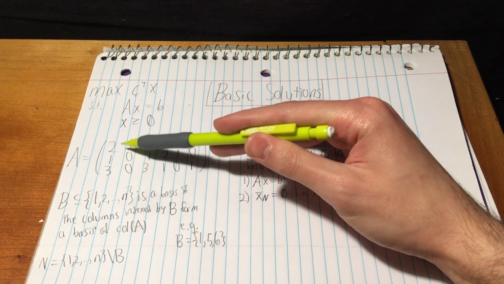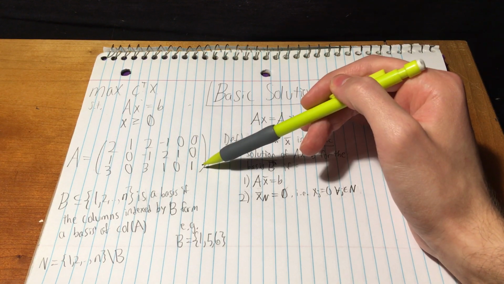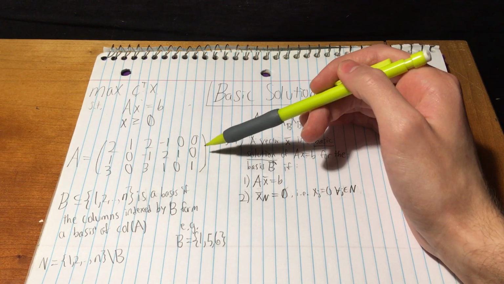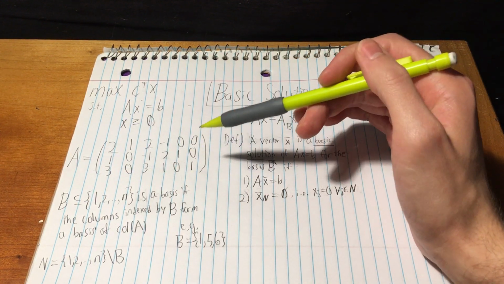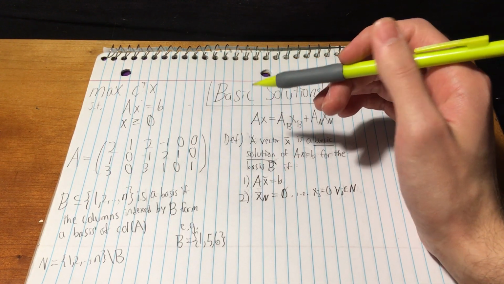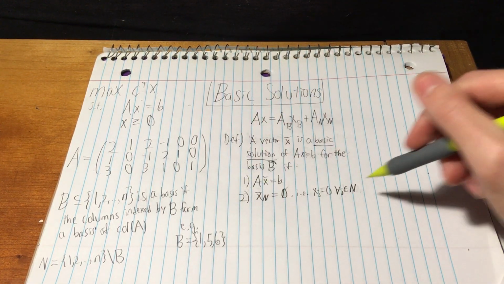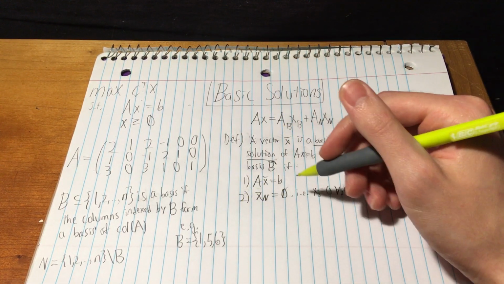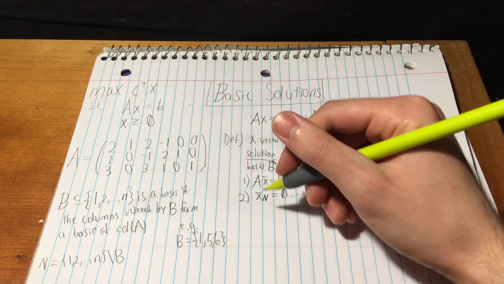There is a linear combination using only the basic columns that will give us a solution precisely because the first, fifth, and sixth columns form a basis of the column space. So that's why it's a natural thing actually to have this second condition. So let's take a look at what happens.